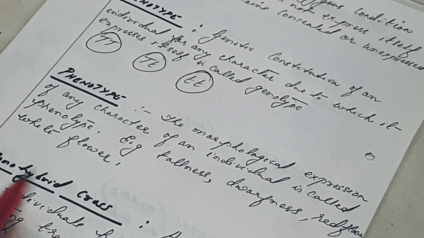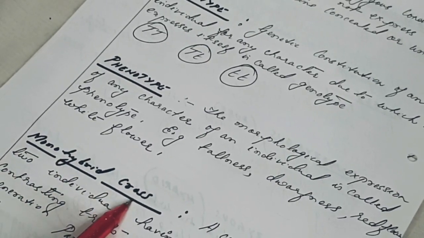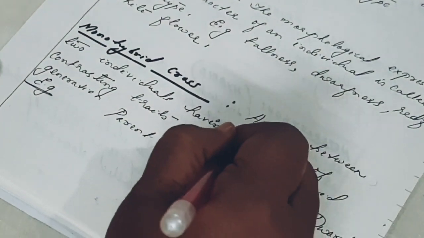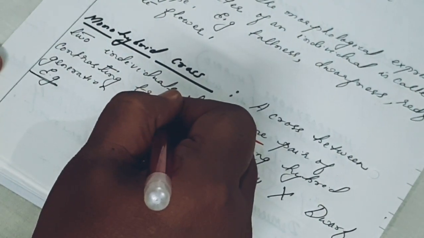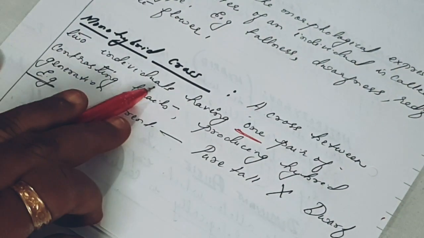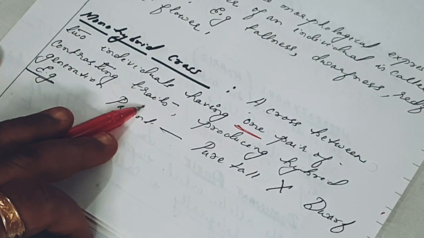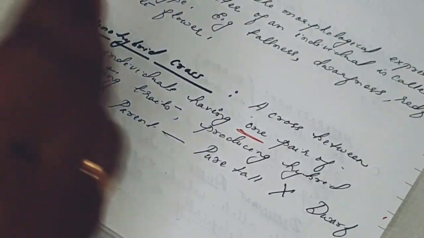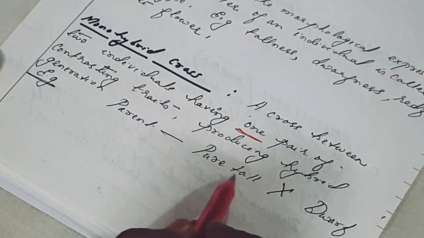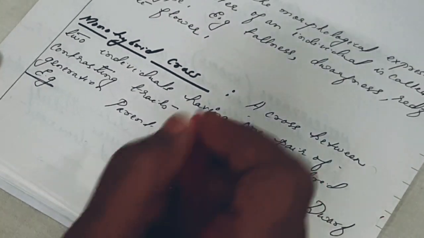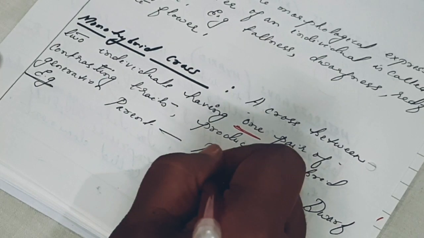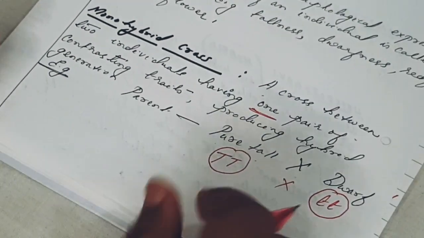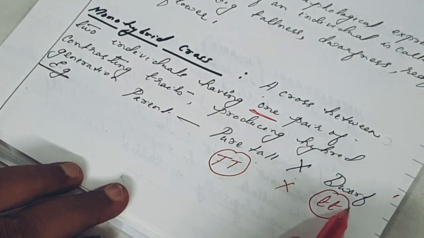Next, we will come to the monohybrid cross. A cross between two individuals having one pair of contrasting traits, producing hybrid generation, is called a monohybrid cross. For example, a pure tall plant when it is crossed with a dwarf. So here a pure tall plant is crossed with a dwarf.